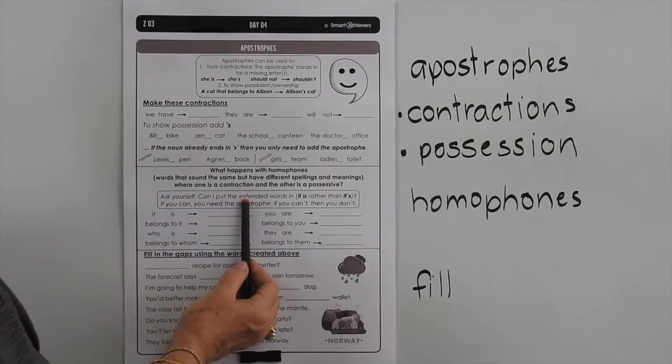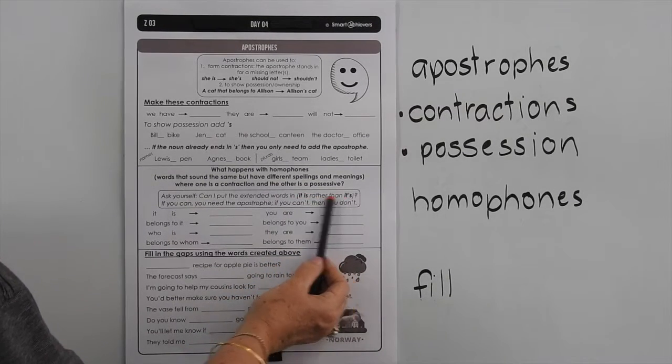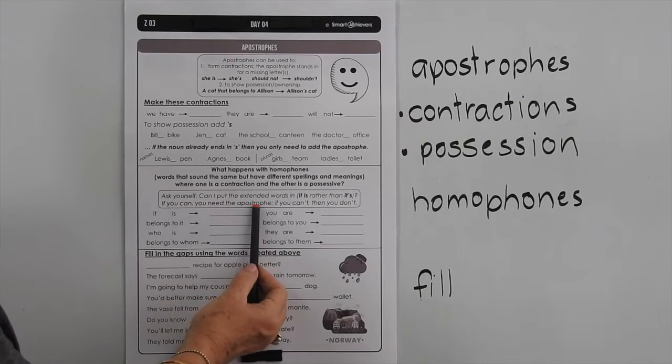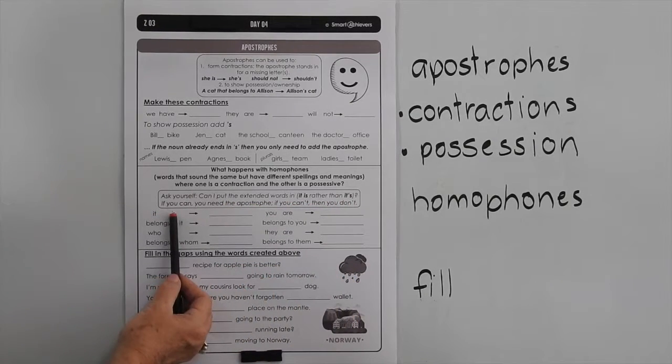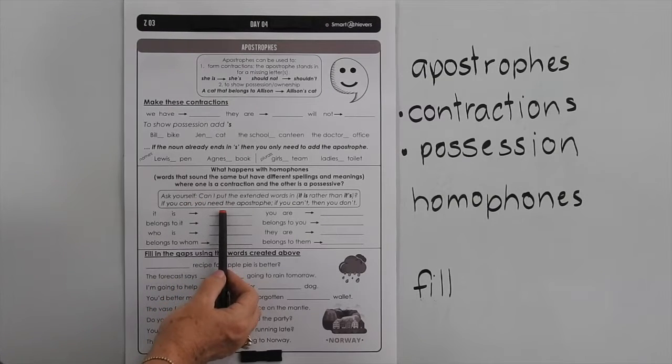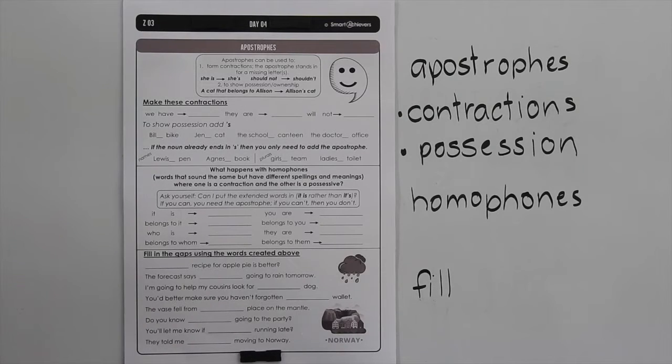Ask yourself, can I put the extended words in? It is rather than it's. If you can, you need the apostrophe. If you can't, then you don't. So it is, what will that transfer down to? Belongs to it. So have a think about those before you put the answers in. Fill in the gaps using the words created above. So you've got some sentences there, and the gaps are for you to fill in with the contraction or possessive noun.